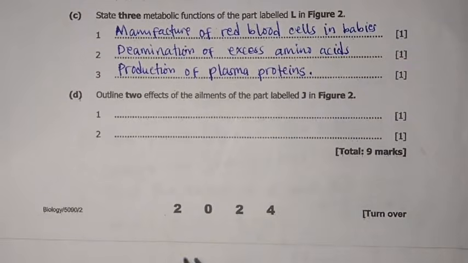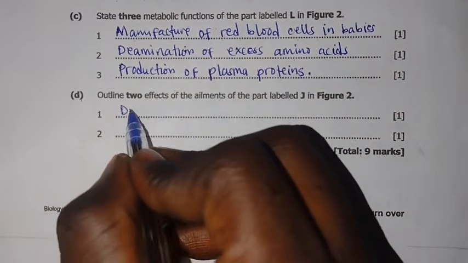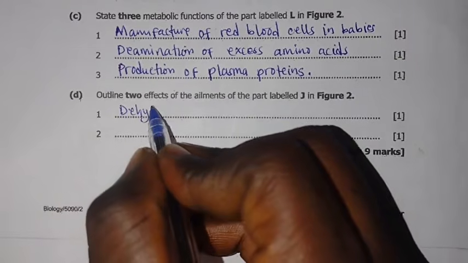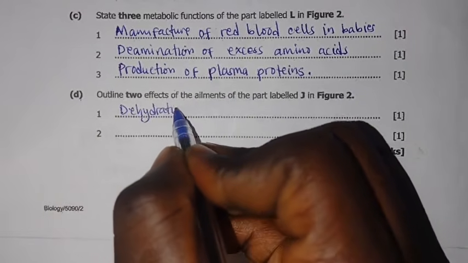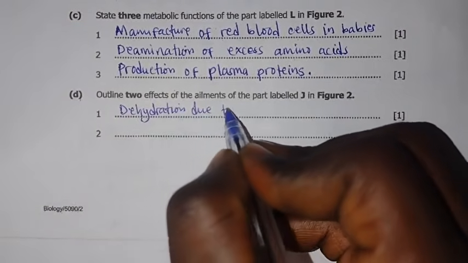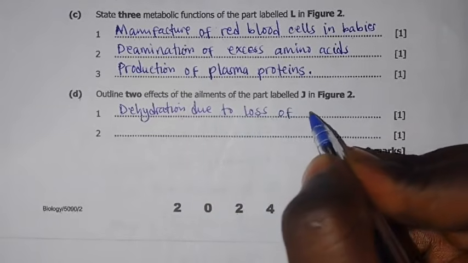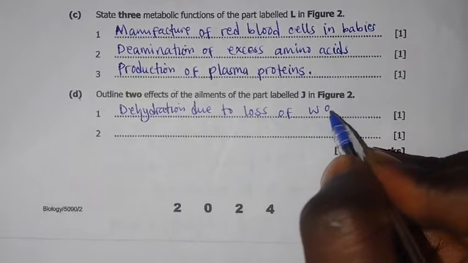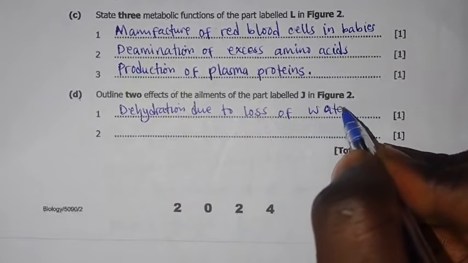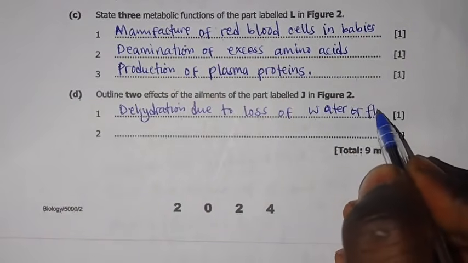Number one, one of the effects of the ailments of the large intestine is dehydration, due to the loss of water. You can say water, or we can even say fluids.